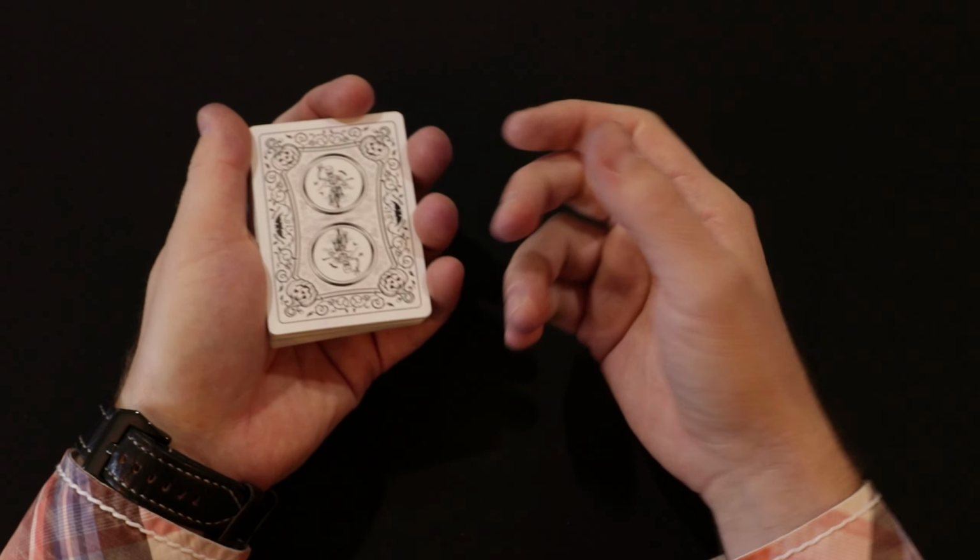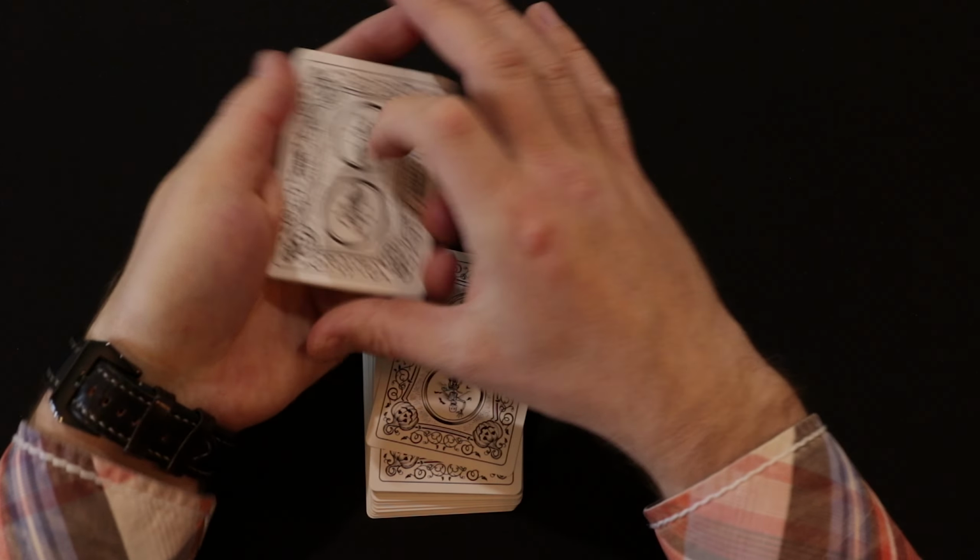Now invite your spectator to name any number, for example up to 30. For example, he says 15. Count out 15 cards. Now divide this pile into 2 piles.